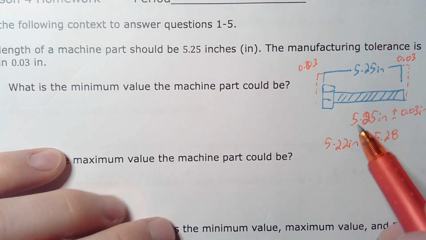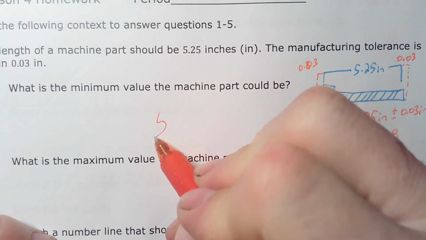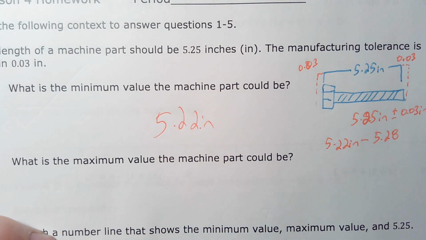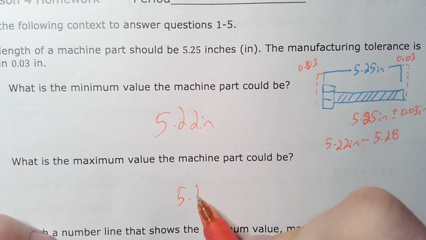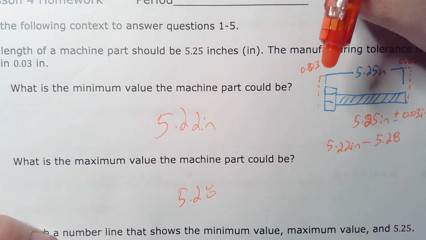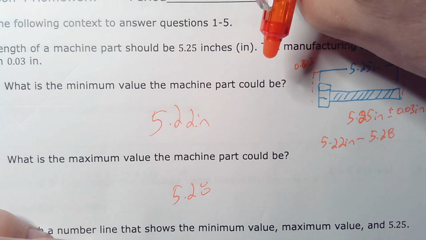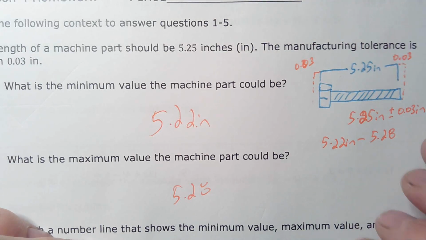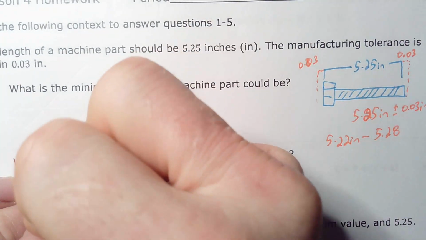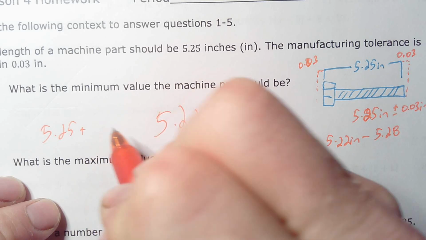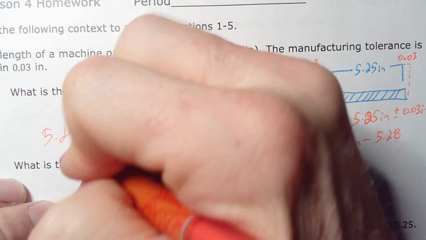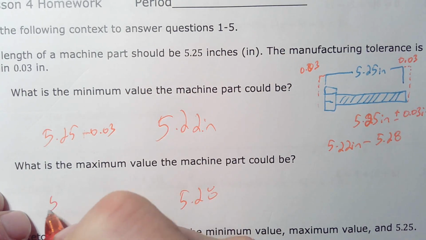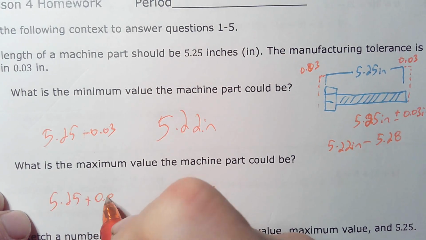So the minimum, again, and the maximum, 5.22 inches and 5.28 inches. Okay, so that's pretty intuitive. The work for that would be 5.25 minus 0.03 for the minimum, and then 5.25 plus 0.03.